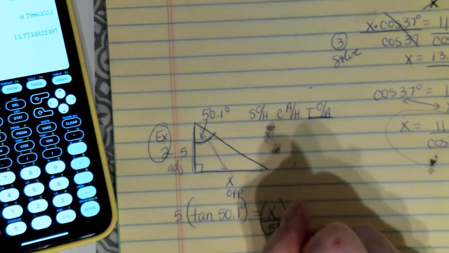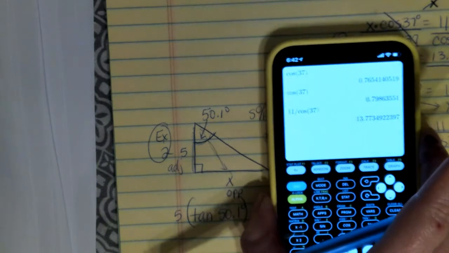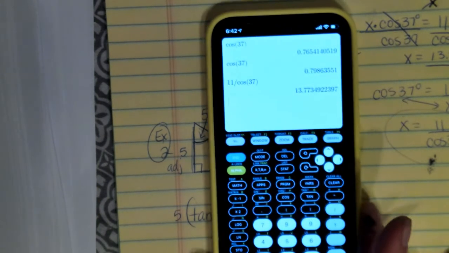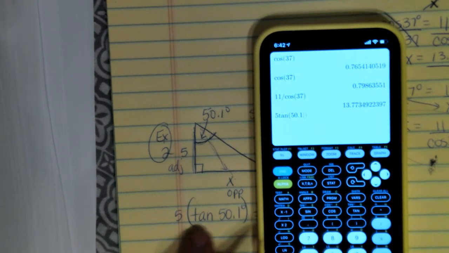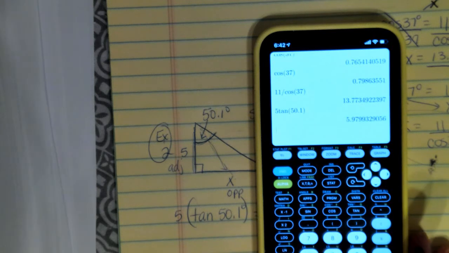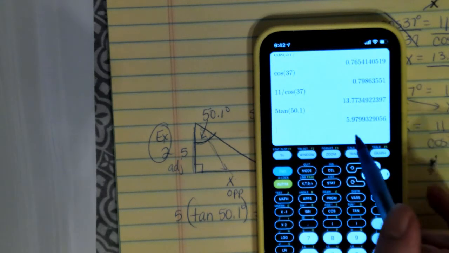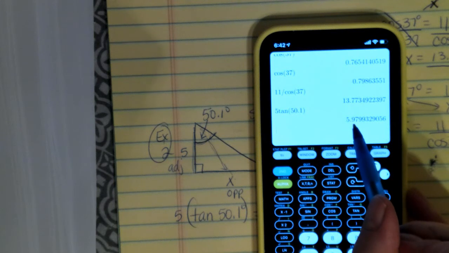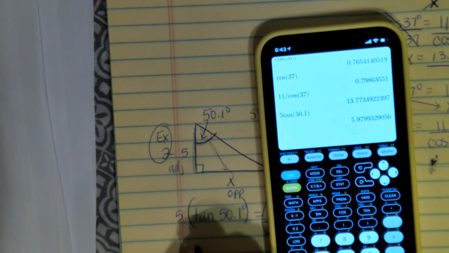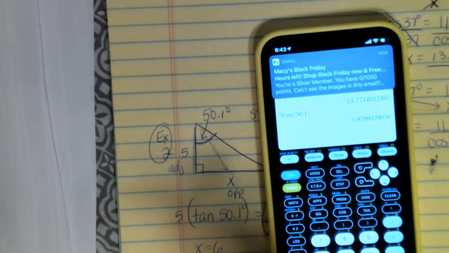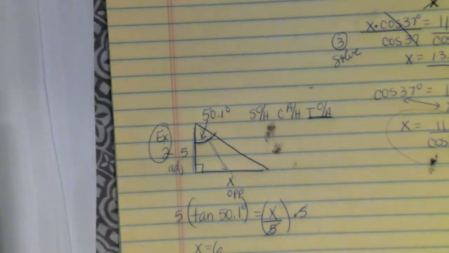Okay? When I multiply by 5, I will have my answer. So I will do 5 tangent 50.1. Because that was our angle, right? 5 tangent 50.1, press enter, and there's our answer. Now, if you're going to round this to the nearest 10th, the 7 makes the 9 go higher. Well, when I add 1 to 9, that makes 10, right? So when you round numbers like that, that's going to go up to 6. So x equals 6. Okay, check out another one.